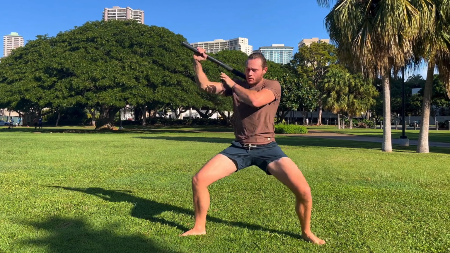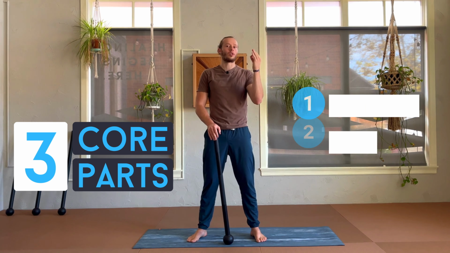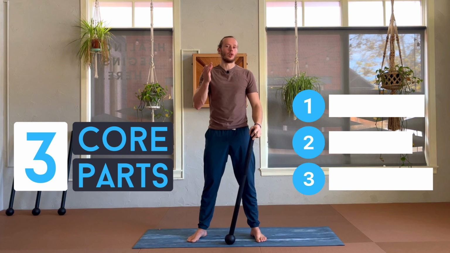Today we are breaking apart the igneous flow to learn the 3 core parts of every single mace flow and the order in which they should be applied when learning new flows. Now, whether you're creating your own flows or you're learning someone else's, these 3 core parts are the same and should be applied in the same order.